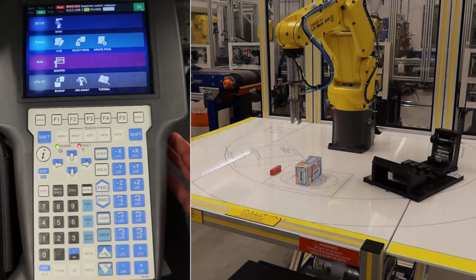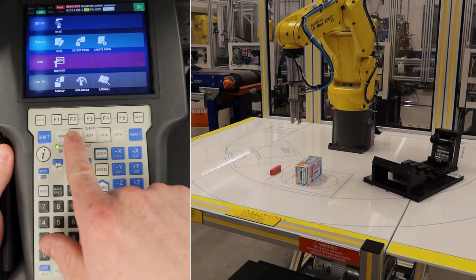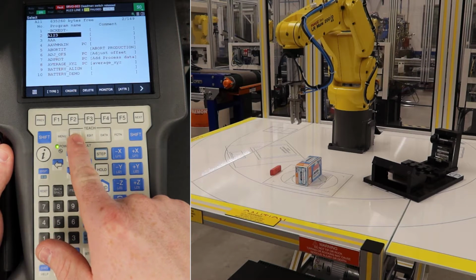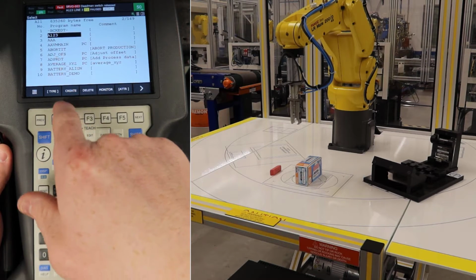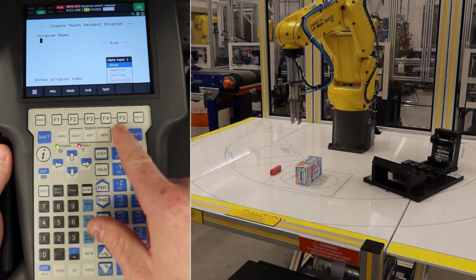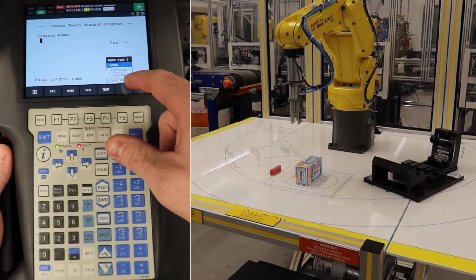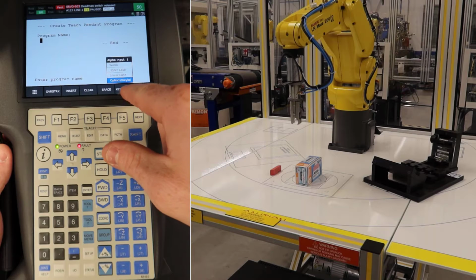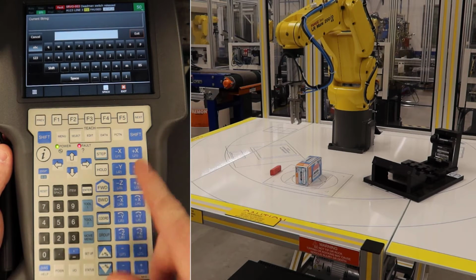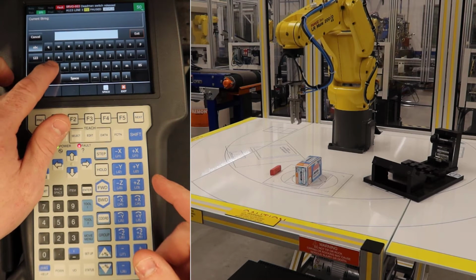So we're going to start off the same as the last time, and we're going to create a new program. So I'm going to hit select, hit create, then go to options, keyboard, and I'm going to try to make this easy on myself.